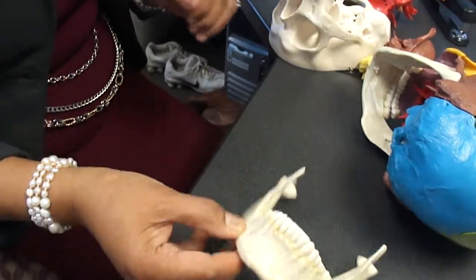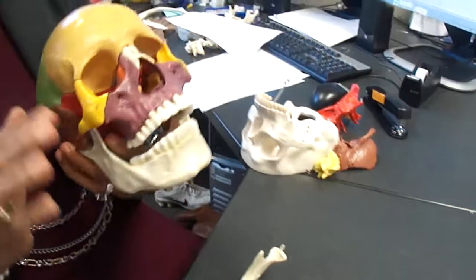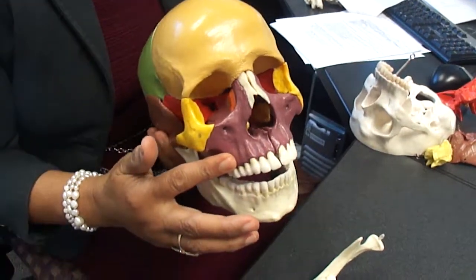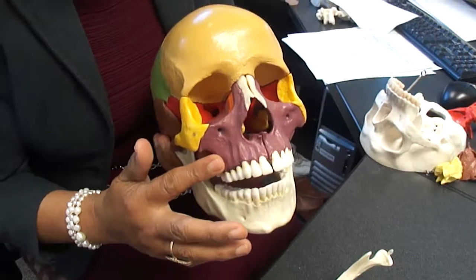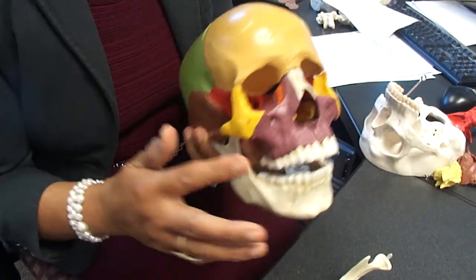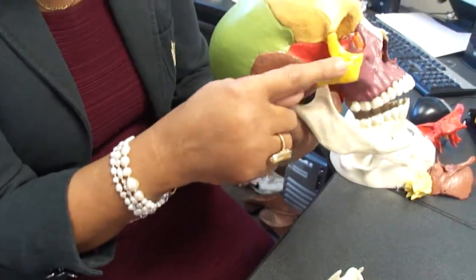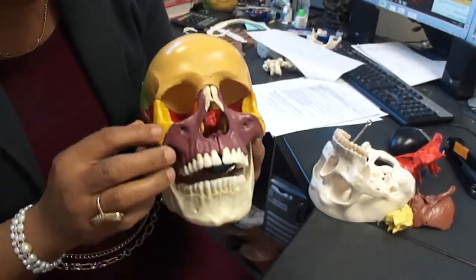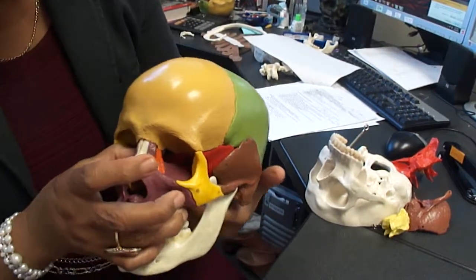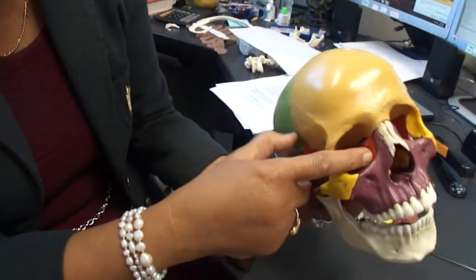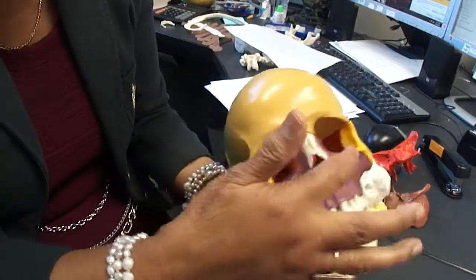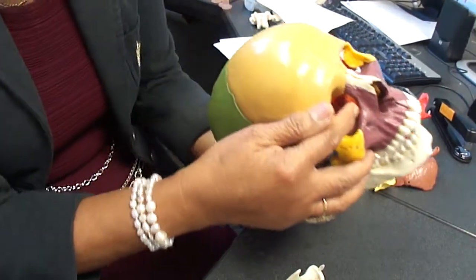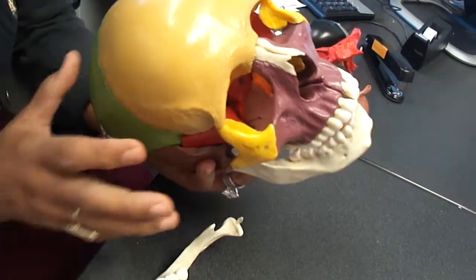Then you got your maxilla. This is your maxilla also. And the maxilla is the upper jaw. Then you got your zygomatic bone in here. Then you got your nasal bone. Then you got your lacrimal bone, that one there, where the tears come out. You got your lacrimal foramen there.